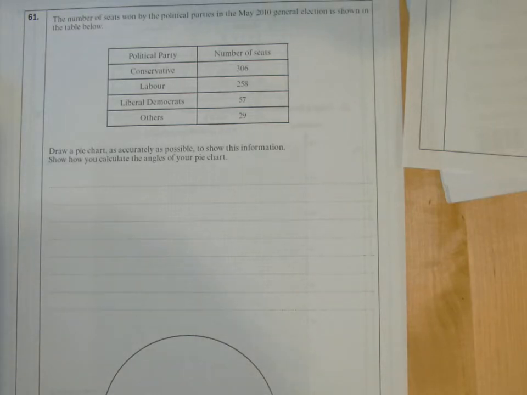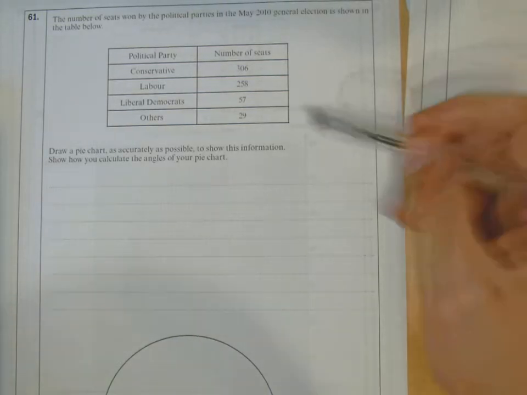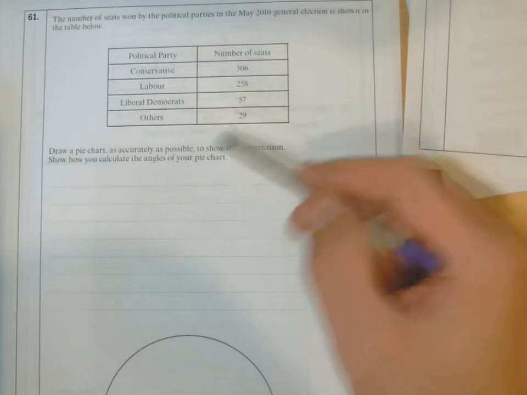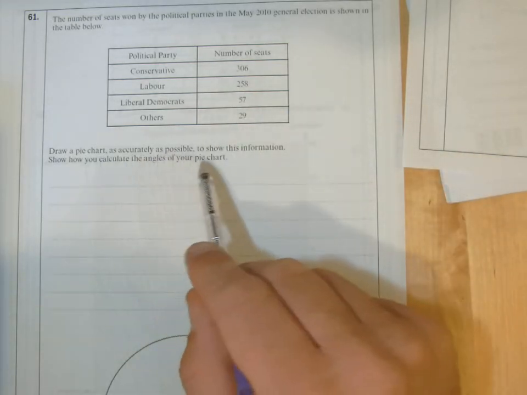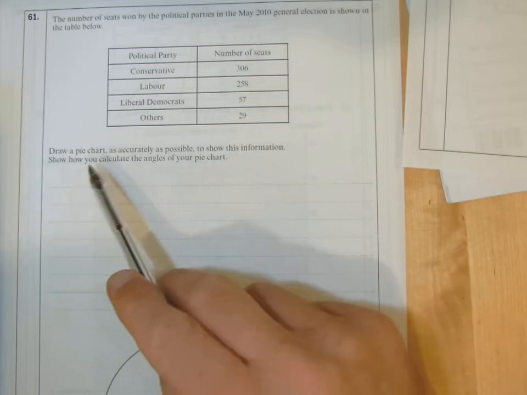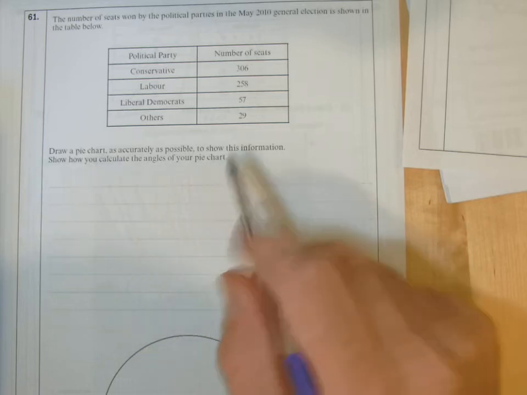Okay, the number of seats won by political parties in the May 2010 general election is shown in the table below. So you've got all the parties here, right? Draw a pie chart as accurately as possible to show this information. Show how you calculate the angles of your pie chart.